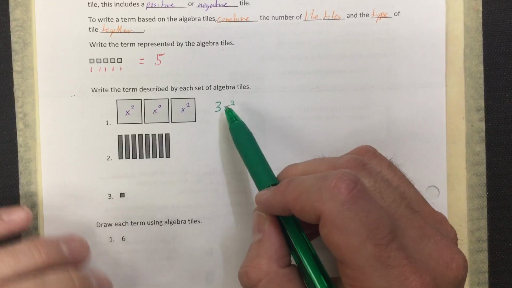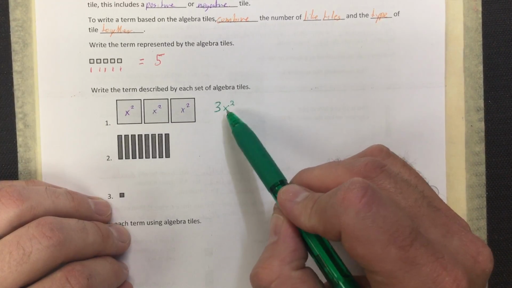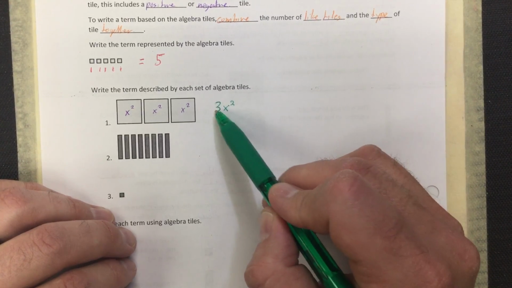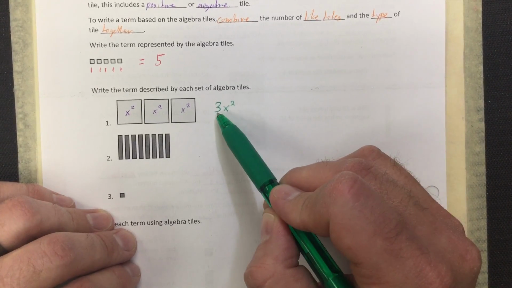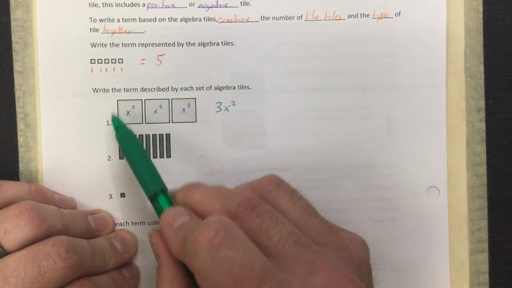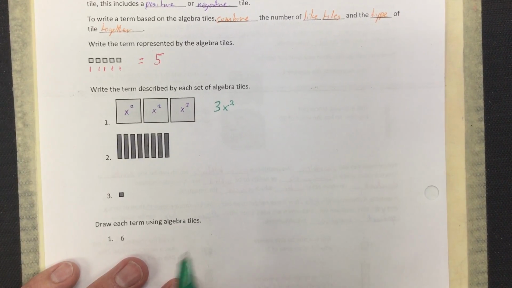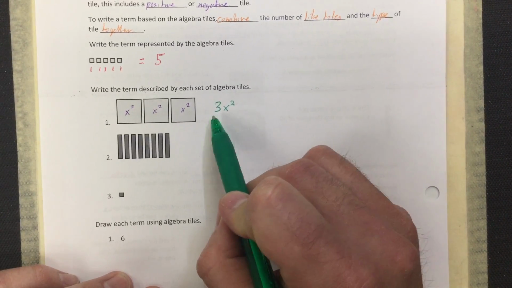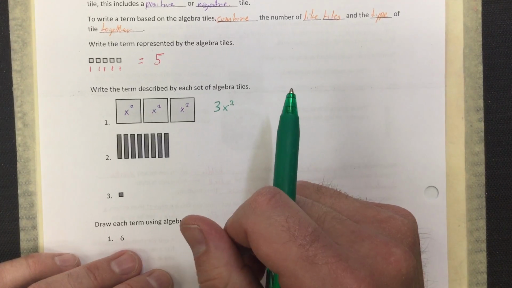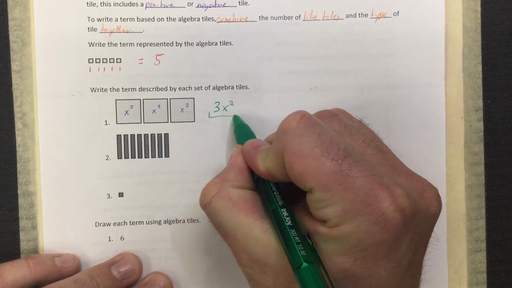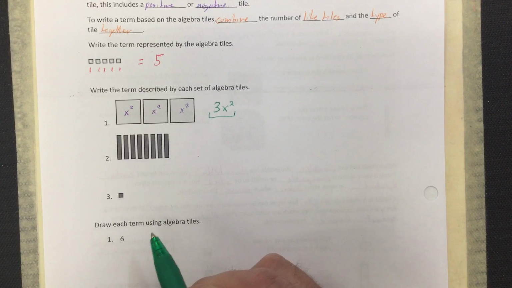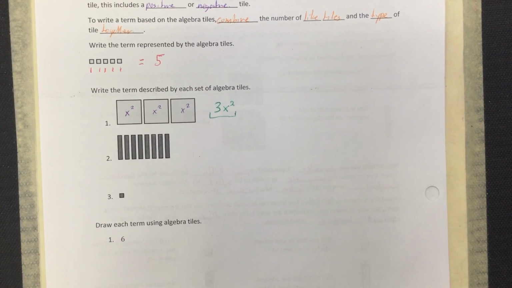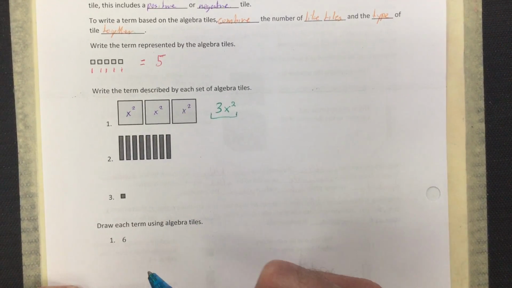Now, if we get to the point of solving, what we would do is take a value of x, plug it in here, square it, and then multiply it by 3. So this right here is a multiplication statement, 3 times x squared, because there are 3 x squared tiles. Now we don't write the multiplying in there, because if we have a number and a letter side by side, we don't need to write multiplying. This represents one term. There's 3x squared, that's one term.